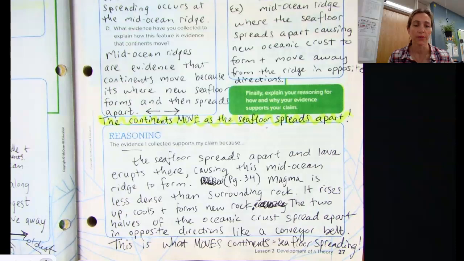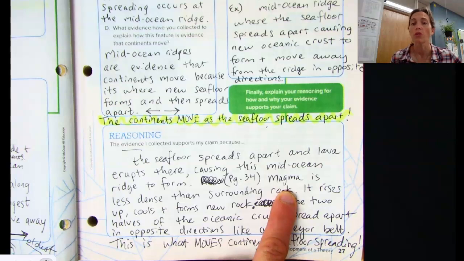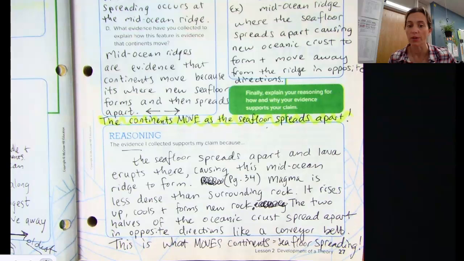But what I put was, the evidence I collected supports my claim because the seafloor spreads apart and lava erupts there, causing this mid-ocean ridge to form. On page 34, this is where I got some of my information. So when you are writing these things, you can go back and look up information.